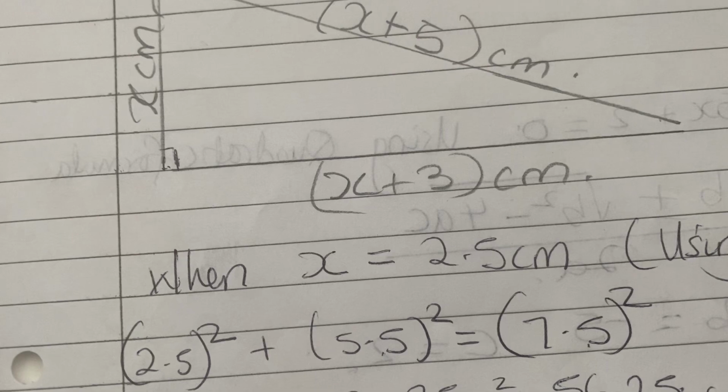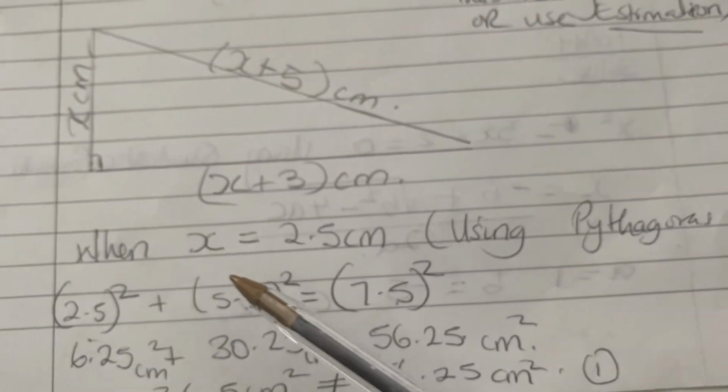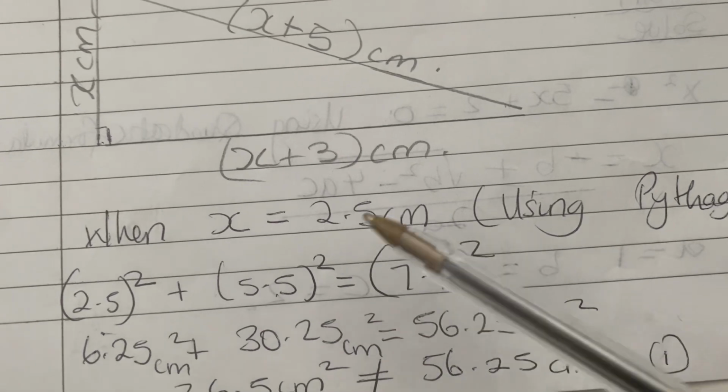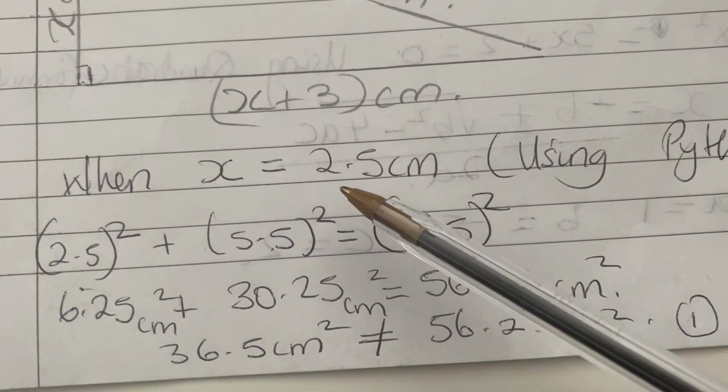Now let's see, I guess use the calculator. If it's a calculator paper, you can easily do this before you decide on the answer.